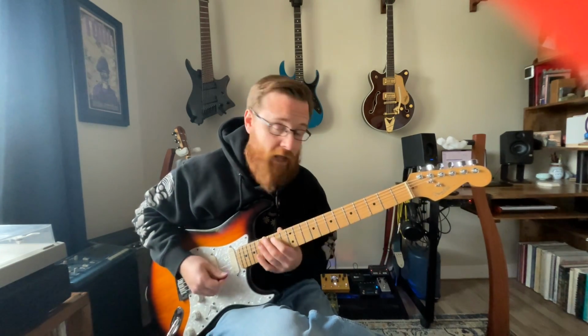So it's 4, 3, 2. It's the same fingering, it's the same notes as this. You're just playing less chord, right? So you're playing this little mini shape right here. That's the stuff I'm doing.